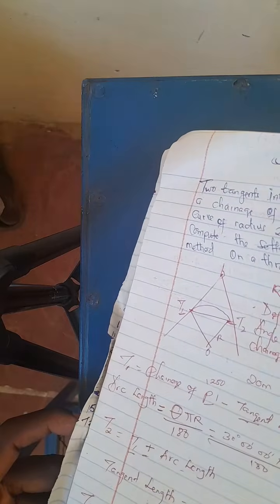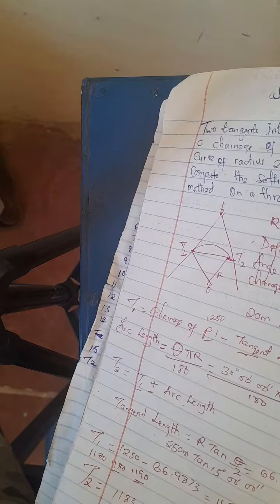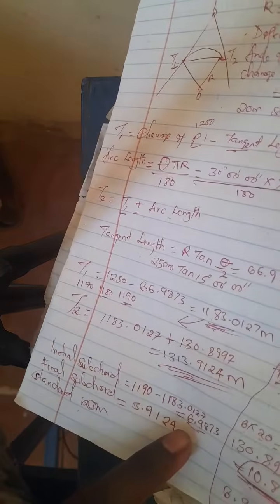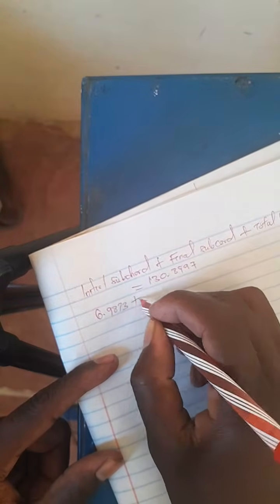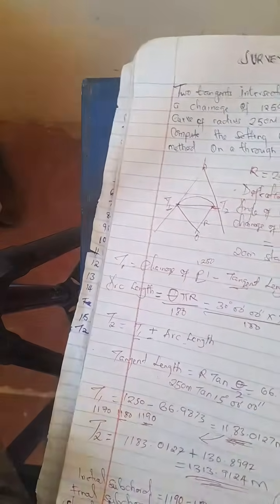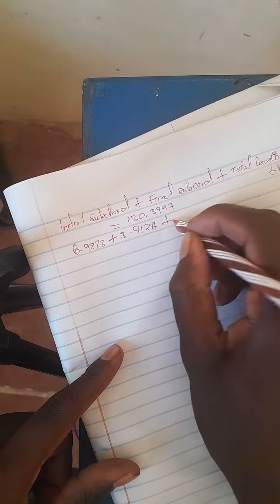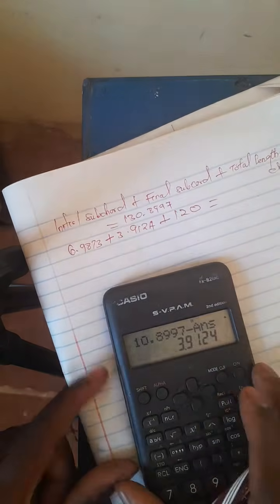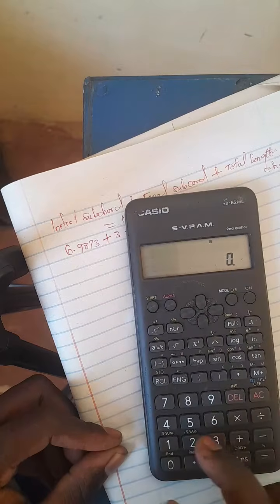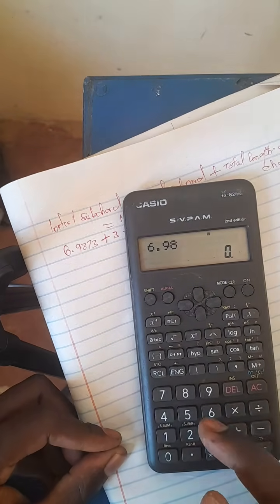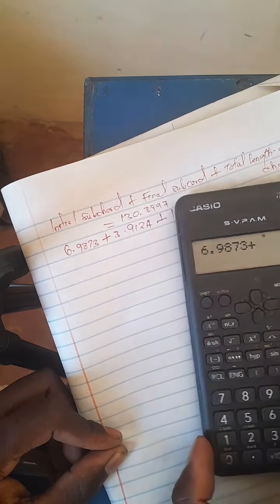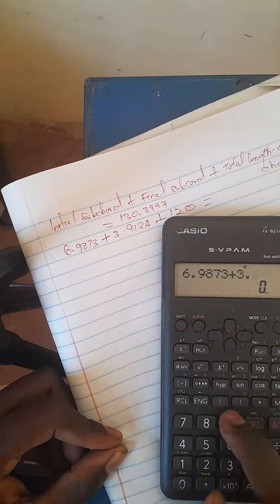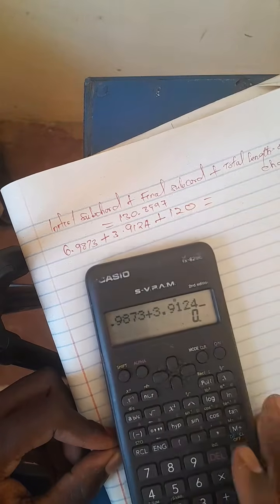We got the initial to be 6.9873, plus final 3.9124, plus 120.